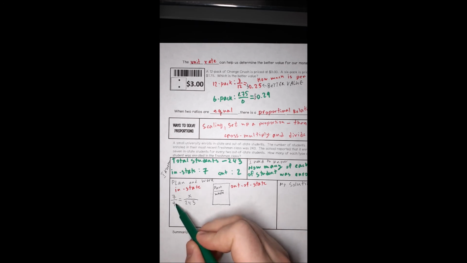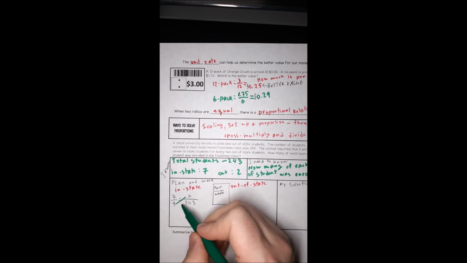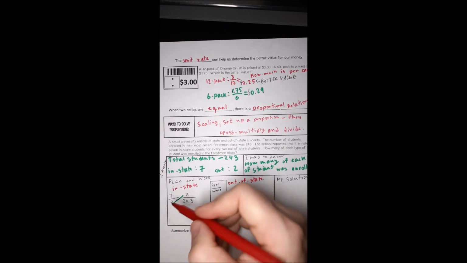So again, in-state students, total. In-state students go on the top, total goes on the bottom. In-state students we don't know, so we mark it X. And we know that total students together was 243. And this is how you're going to do cross multiplication, okay? Cross multiply means you multiply these 2 values, you get 9 times X, and then it will equal these 2 values, 7 times 243.